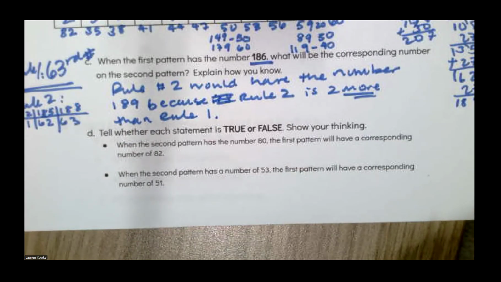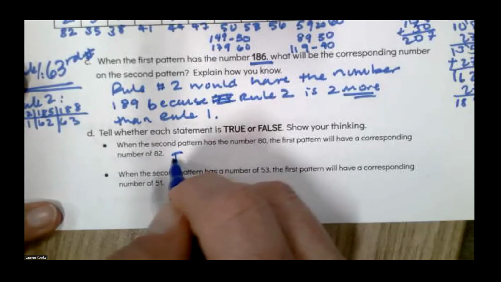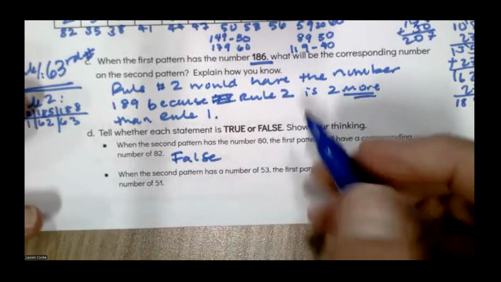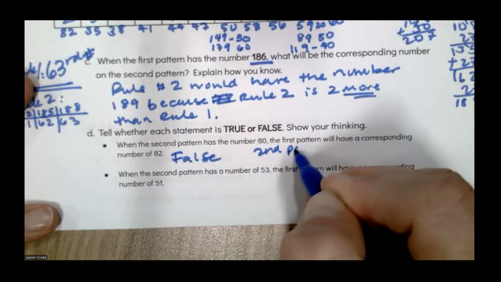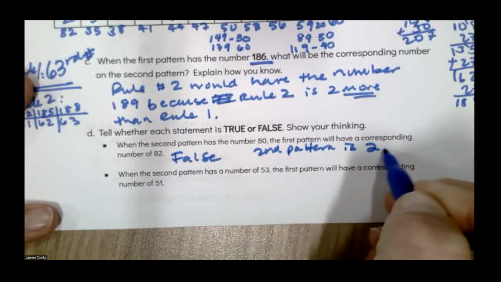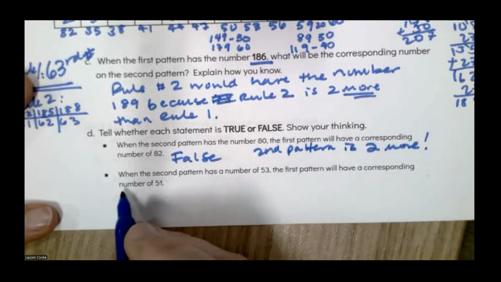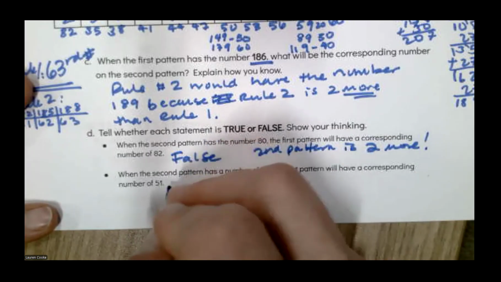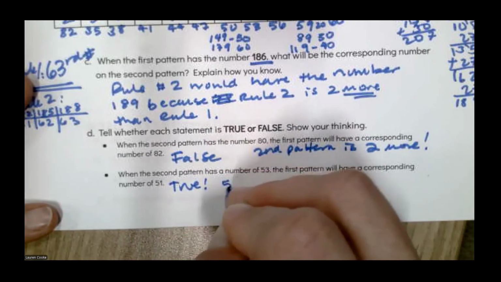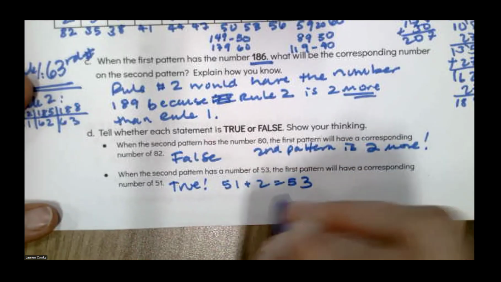Tell whether each statement is true or false. Show your thinking. When the second pattern has the number 80, the first pattern, no, that is false, because the second pattern, now that we know, is two more. When the second pattern is 53, the first, yes, true. 51 plus 2 equals 53. Oh, kids, I'm so sorry. Young people, young adults. Yikes. All right, I'm going to speed through this for us. Hope you fast forwarded it.